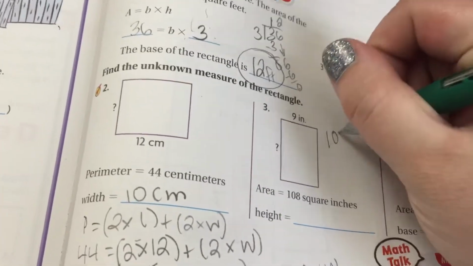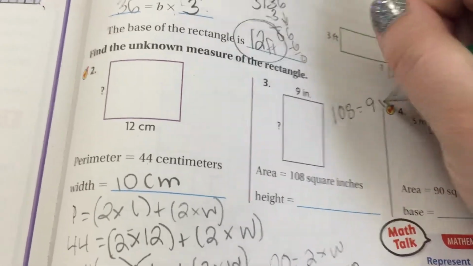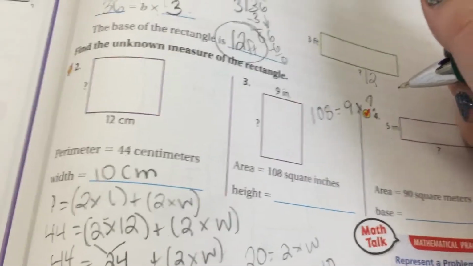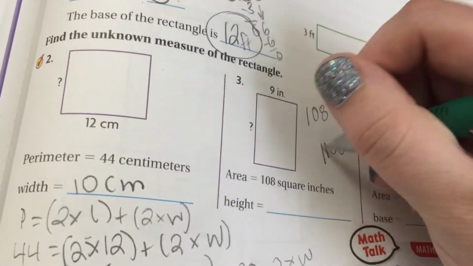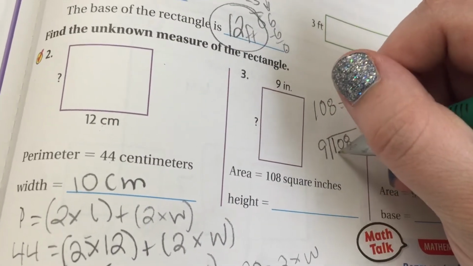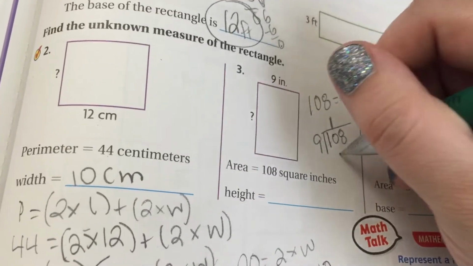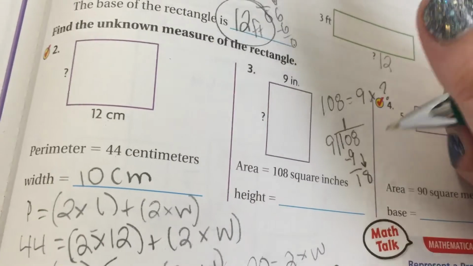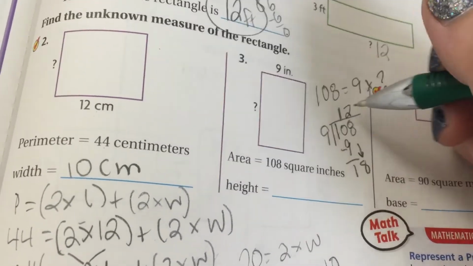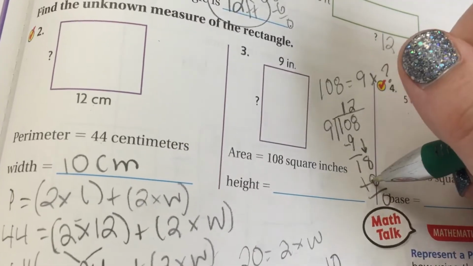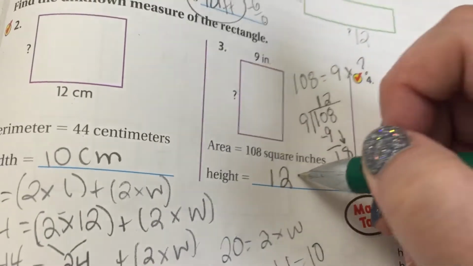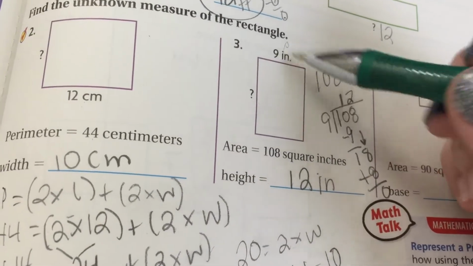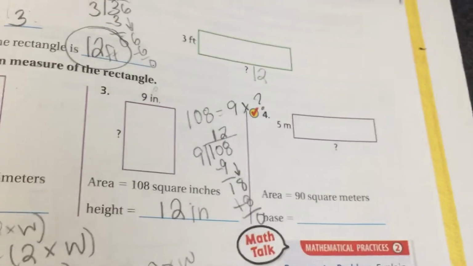All right, area. So I need to use base times the height. So this would be 108 equals 9 times something. What times 9 is 108? If you're not sure, use division to get the opposite. 9 goes into 1, can't go into 1, so let's do 10. Goes into 10 one time. 9 goes into 18 two times. That's 0. So 12. So my height is 12. Inches, sorry. And again, work backwards. If I do 12 times 9, I will get 108. So that's a way to check it.